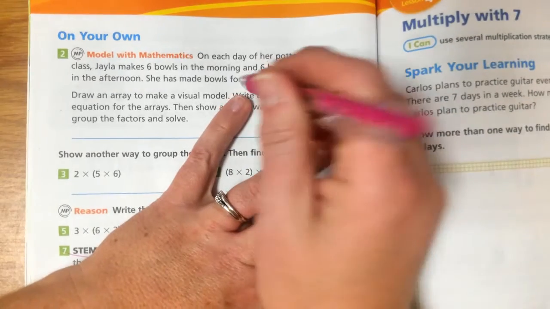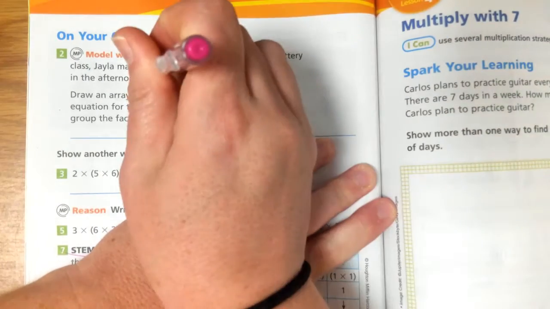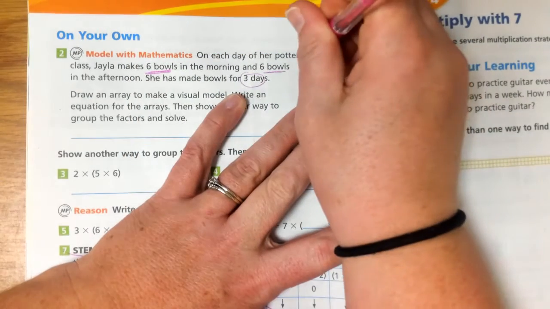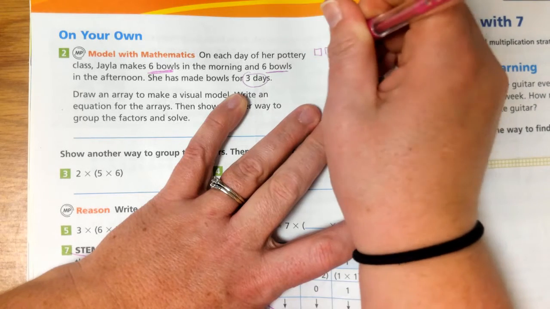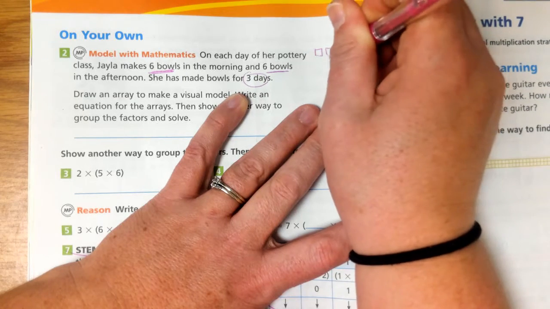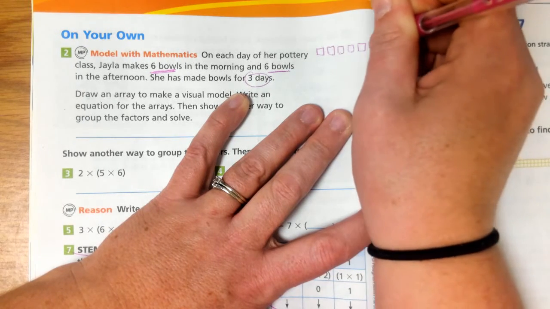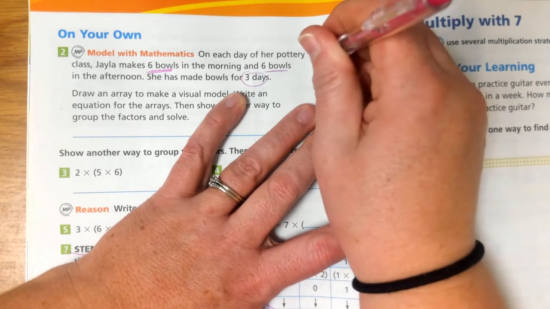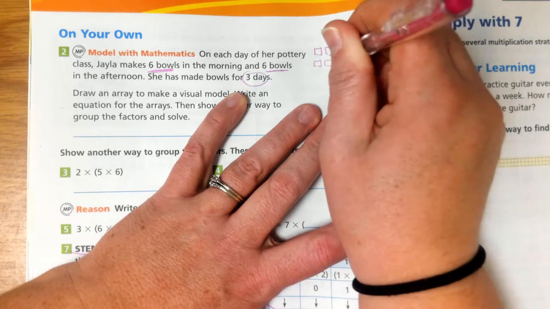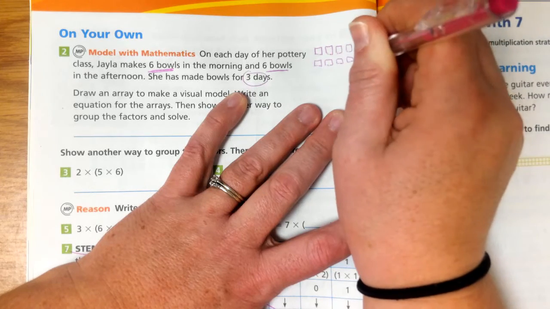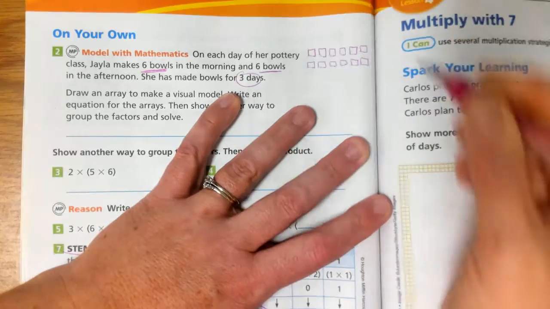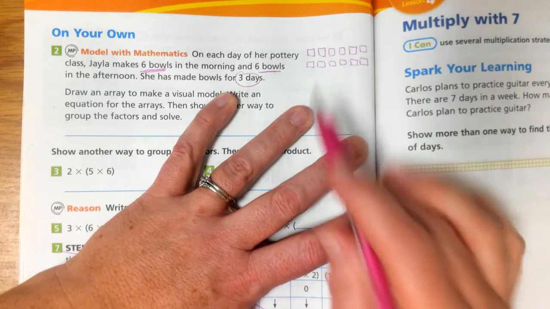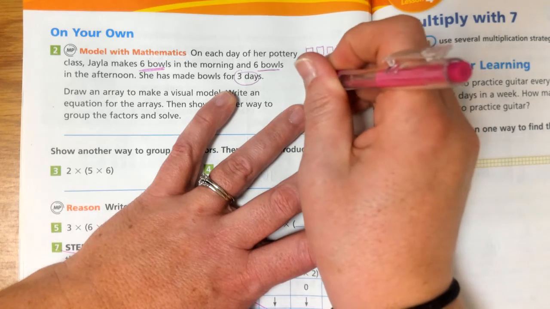Well, we know that she makes bowls for 3 days. She did 6 bowls in the morning and 6 bowls in the afternoon. So I know my rows, 1, 2, 3, 4, 5, 6, right? So she's got 6 bowls in the morning, and how many in the afternoon? 6 bowls in the afternoon. Okay, this is our morning, this is our afternoon. She did 6 in the morning, 6 in the afternoon. That's just day 1. Now we need day 2.